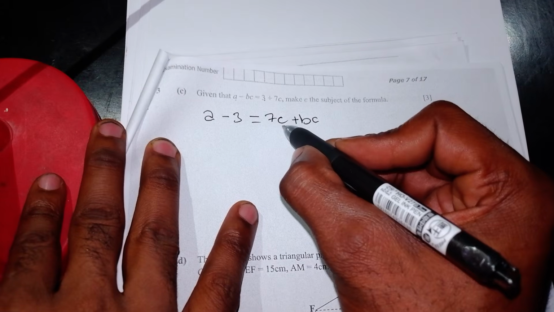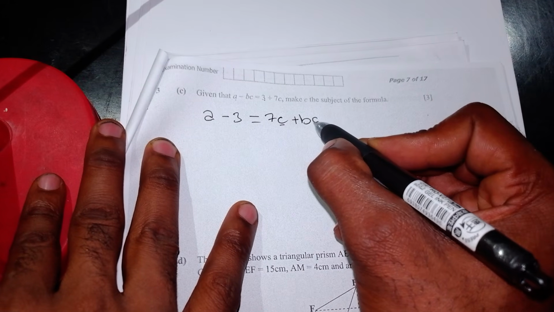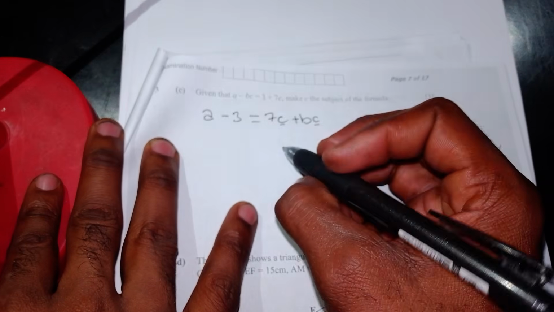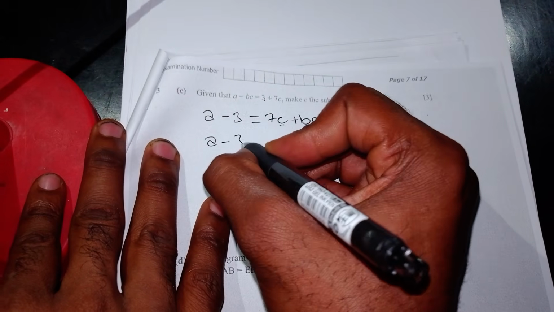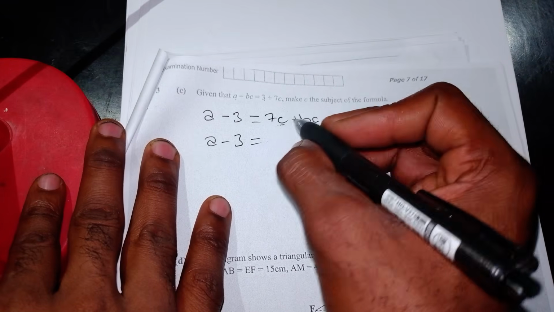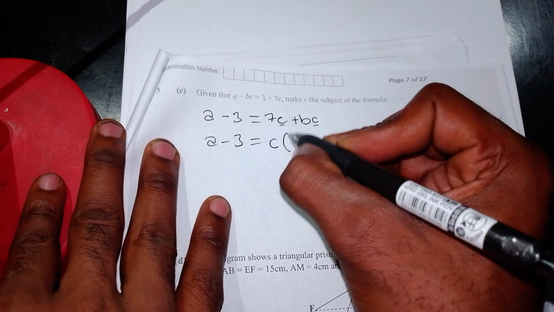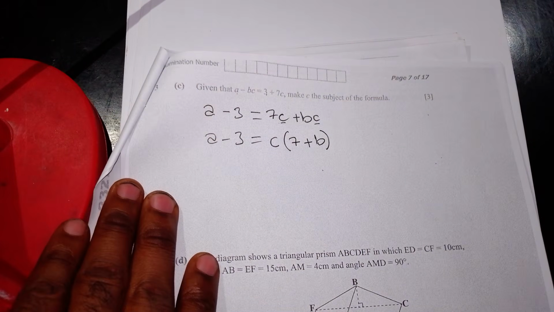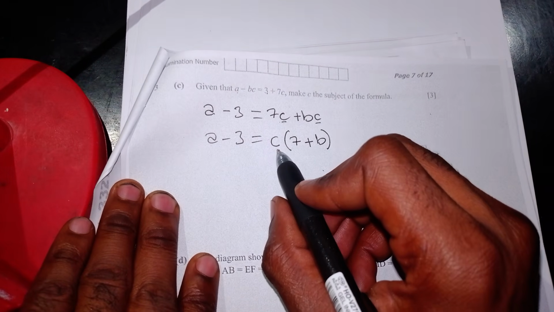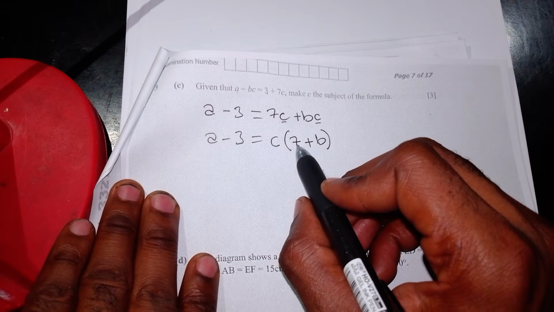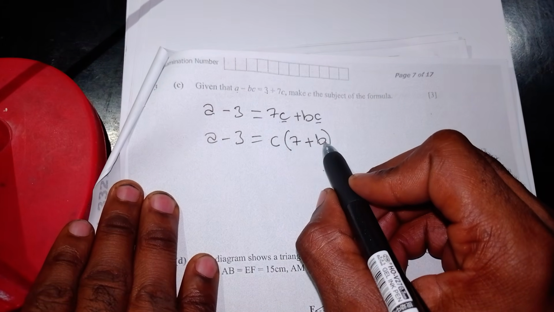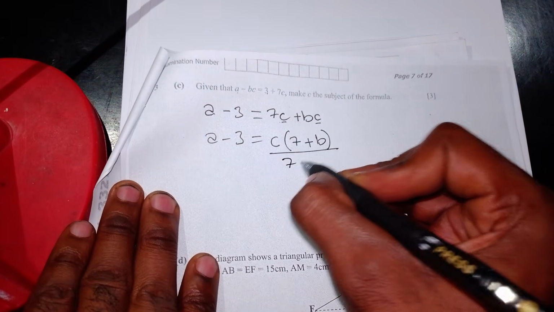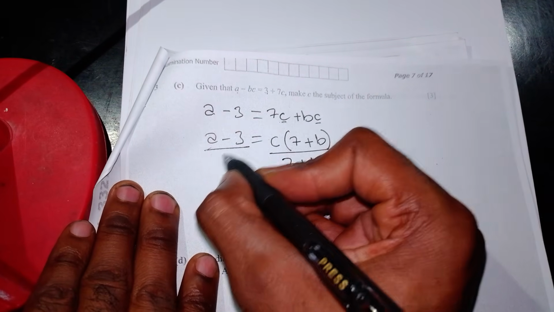So remember, the idea is to put all the terms with C's on one side and then everything else on the other side. So now at this point, we can factor out the C. Once you factor the C out, you have a 7 plus B like this. And then to make C the subject of the formula, you need to get rid of this thing here, 7 plus B. So now, to get rid of this, I can just divide both sides by the same thing.